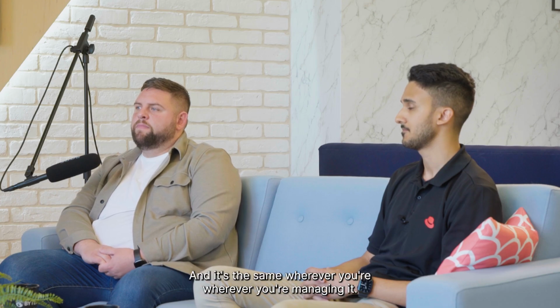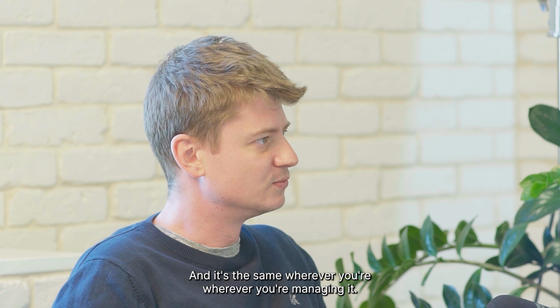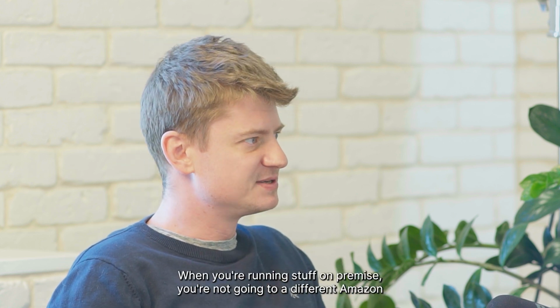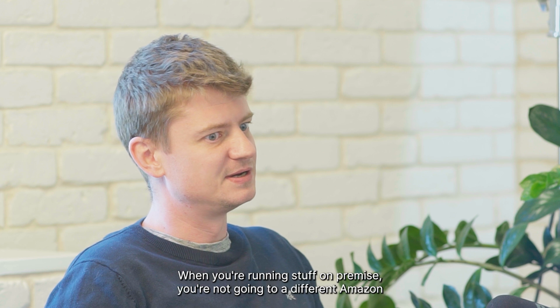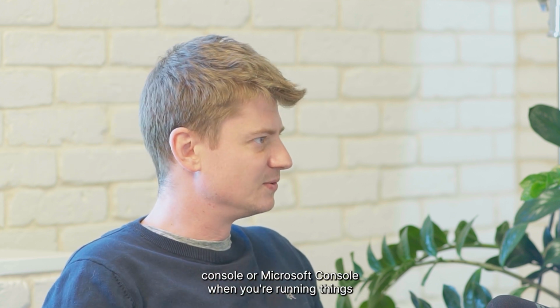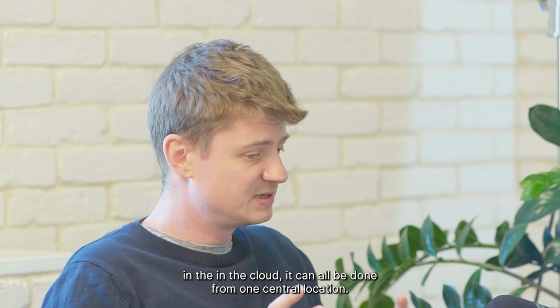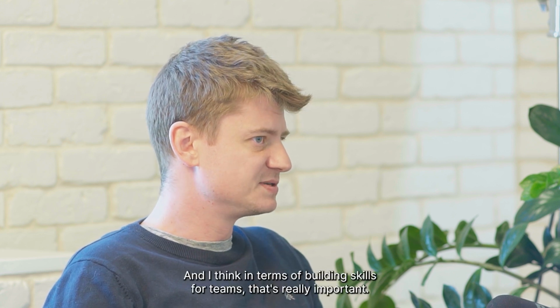Yeah. And it's the same wherever you're managing it. You're not going to VMware when you're running stuff on premise. You're not going to a different Amazon console or Microsoft console when you're running things in the cloud. It can all be done from one central location. And I think in terms of building skills for teams, that's really important.